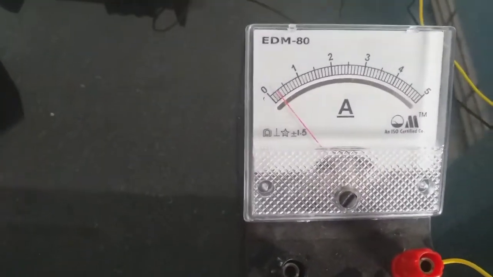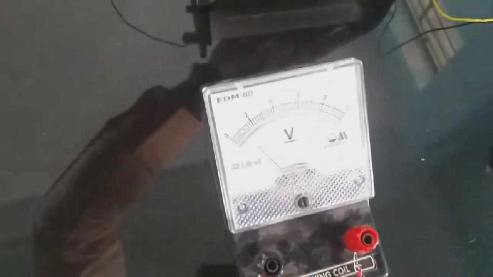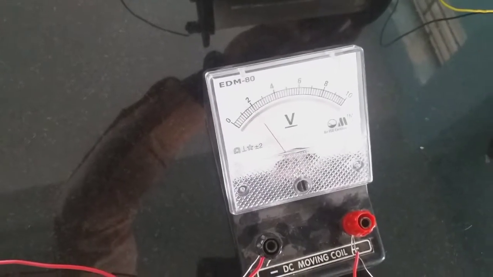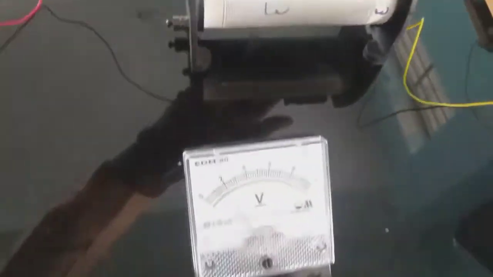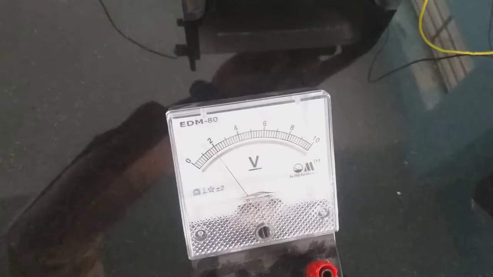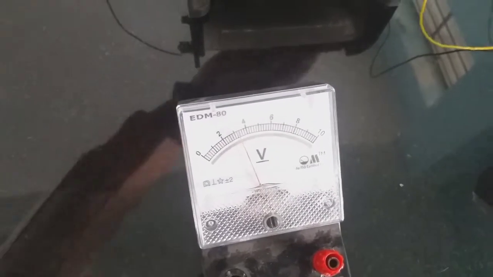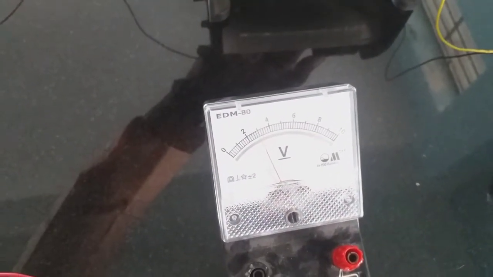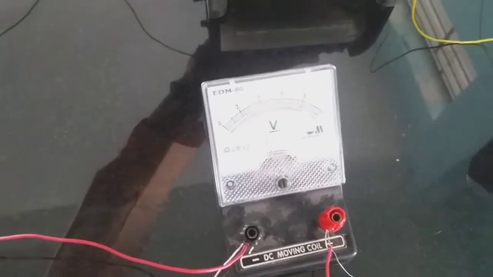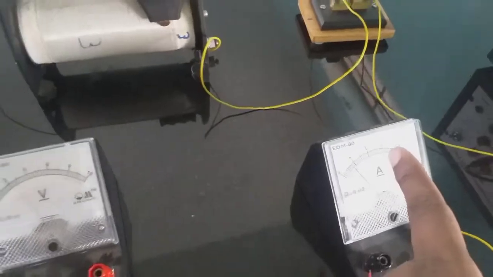So for 1 volt the current is 0.3 ampere. Now I will make it 2 volts. Yes, for 2 volts it is 0.6. Then I make it 3 volts. For 3 volts it is 0.9. The ammeter reading is 0.9. So whenever you increase the voltage, the current increases. That we will note down here.